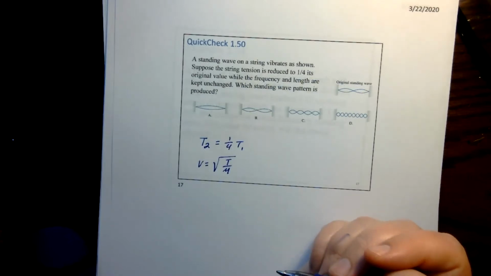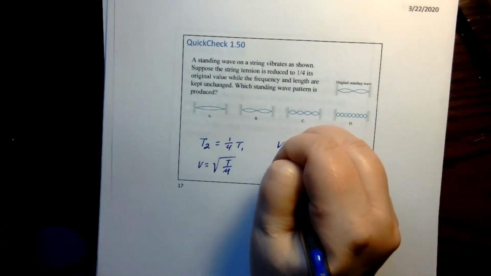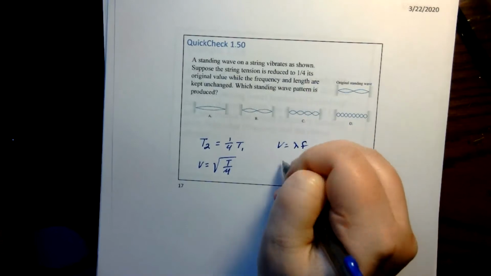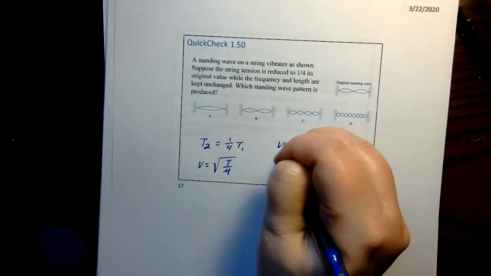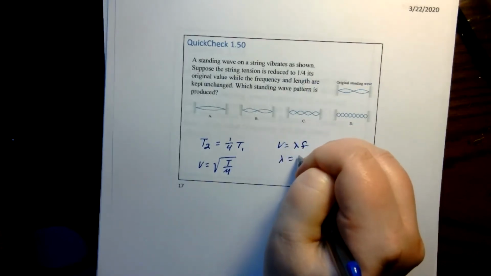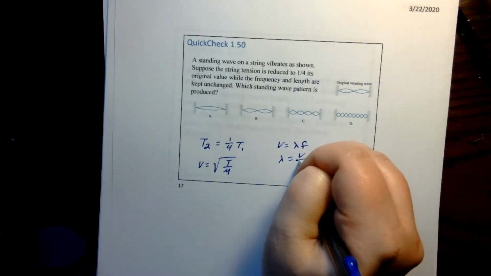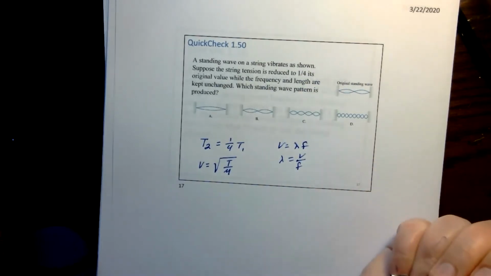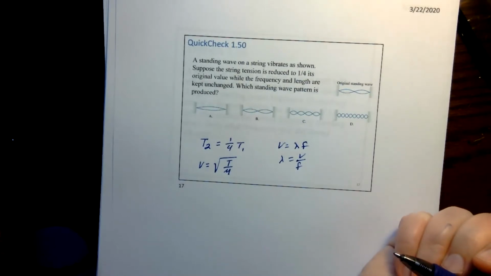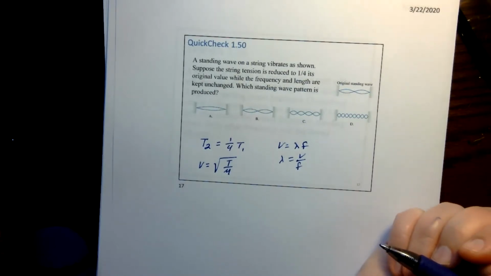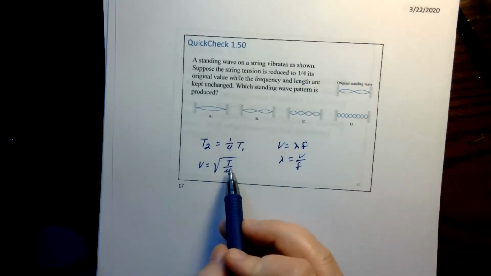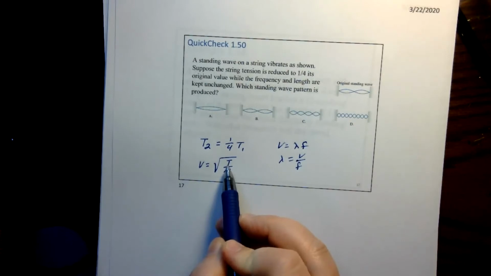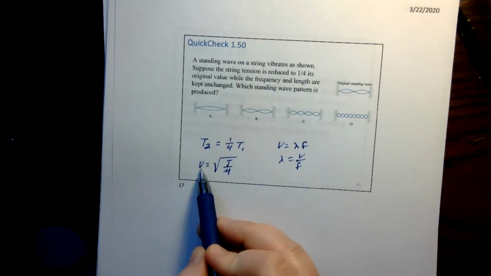Okay, the other question I think was, how is this velocity related to our wavelength? We know V is equal to lambda F. So lambda is going to be V over F. F also stays constant, correct? So our question is, what happens to our velocity when our tension decreases? T is going to get smaller. If T gets smaller, then V has to get smaller also.